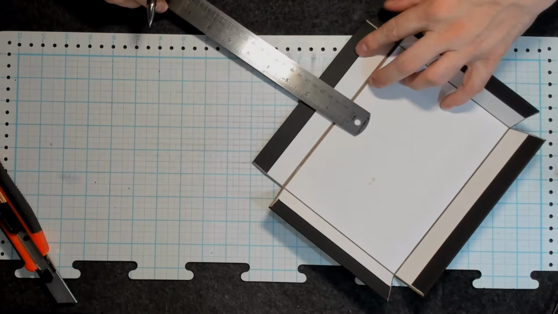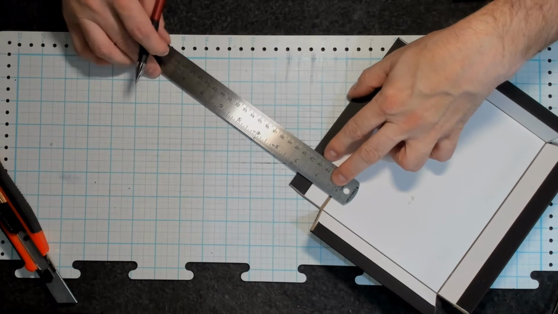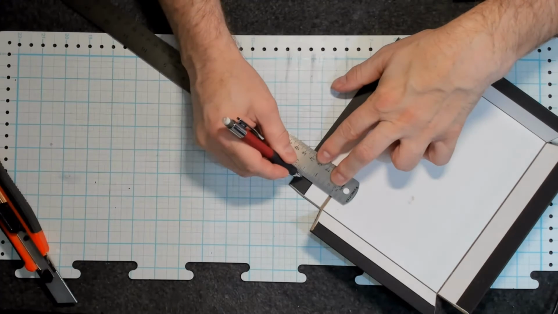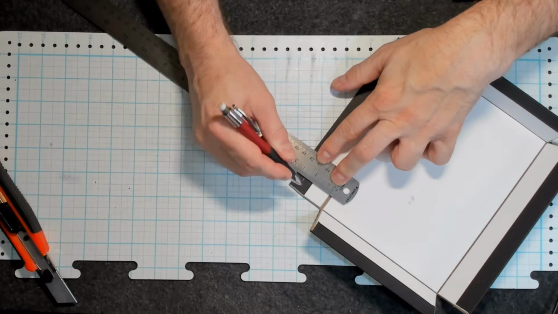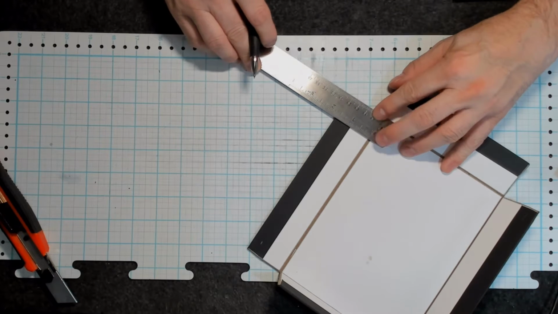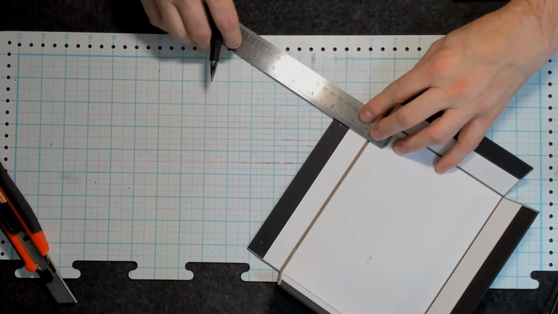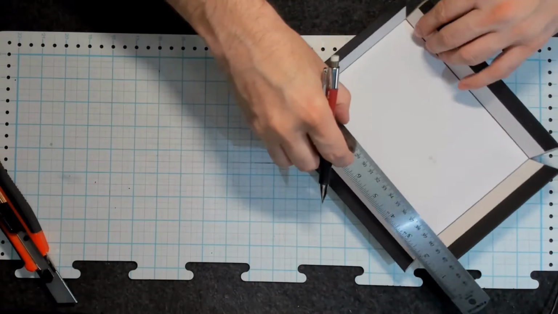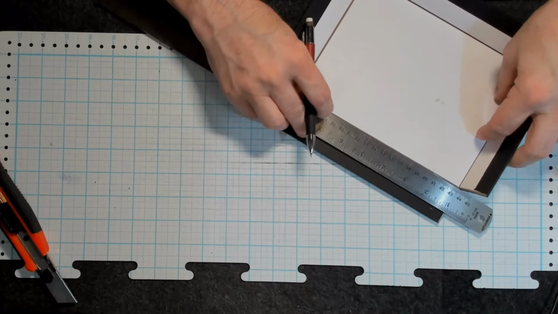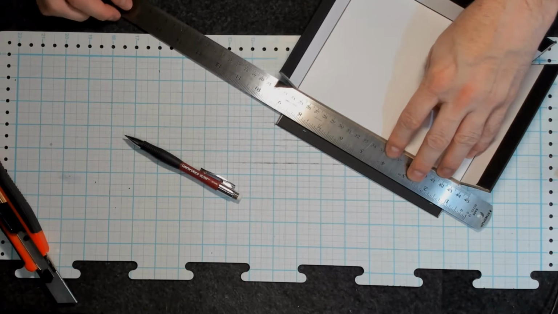Okay, so now I'm just going to make marks at 1¼ inches on two ends of this flap. So 1¼ is about there, and 1¼ is about there. All right, so now I can go ahead and cut off this edge here.